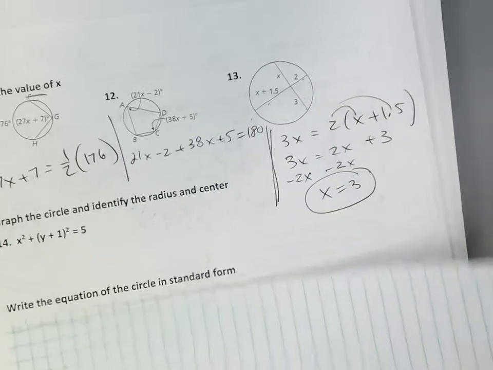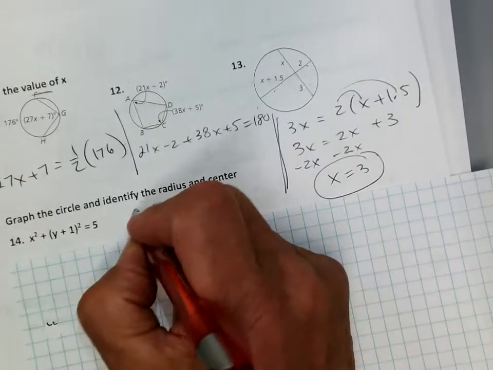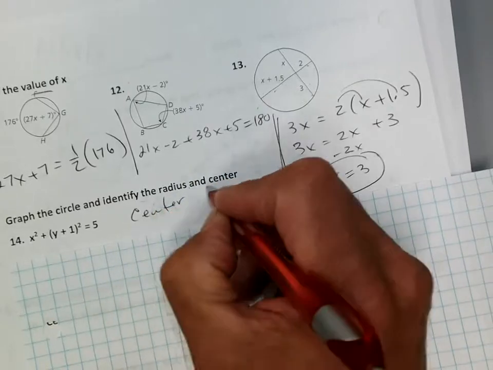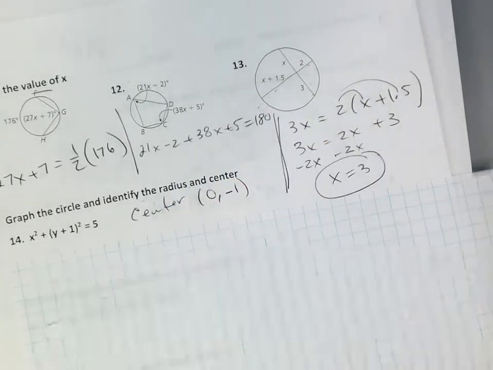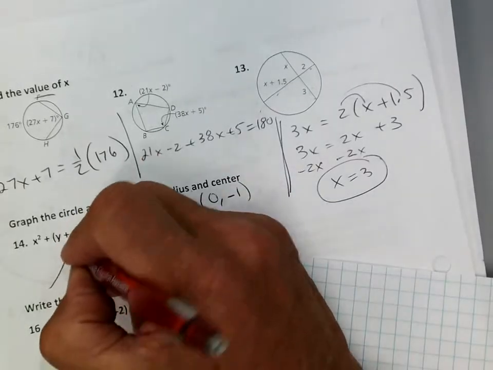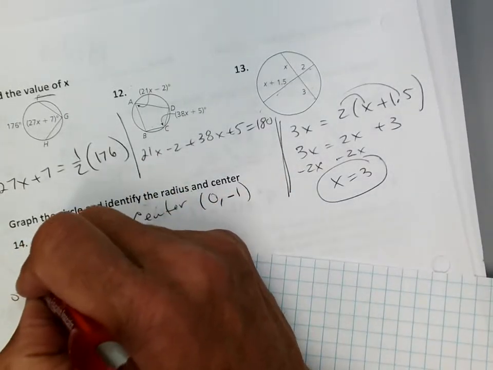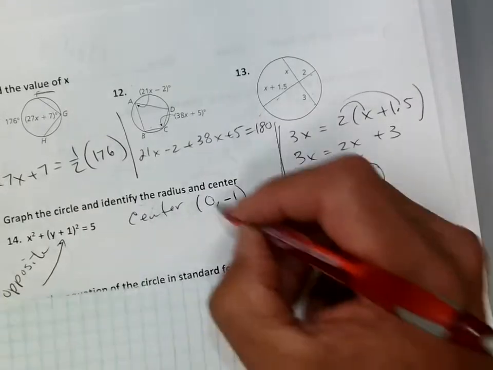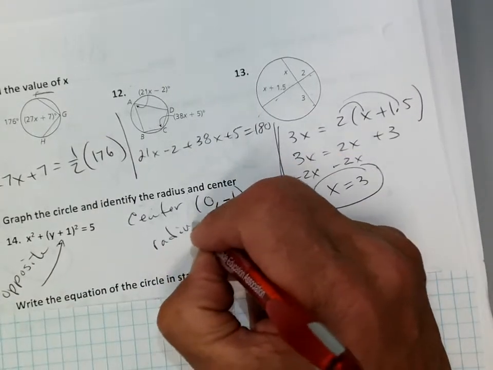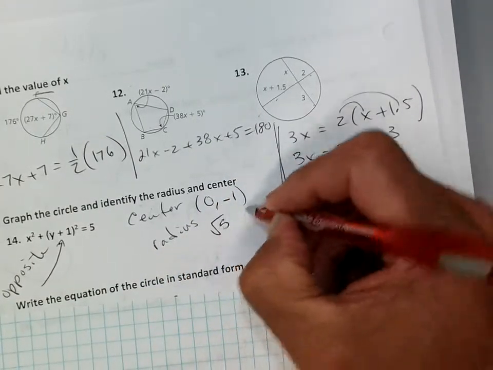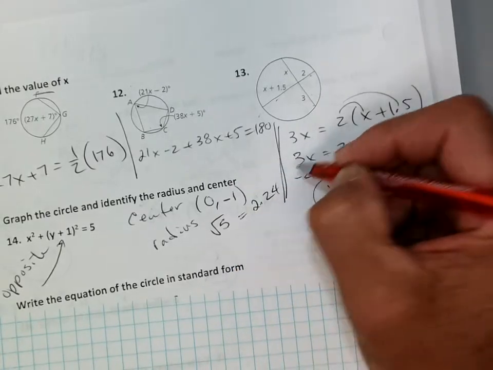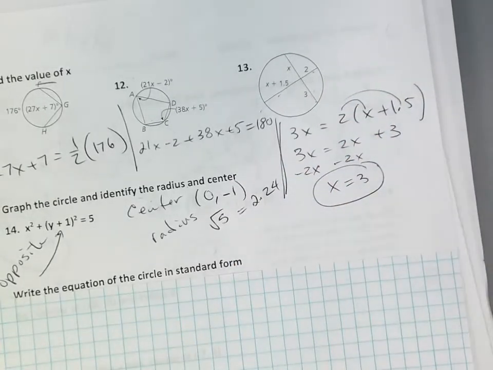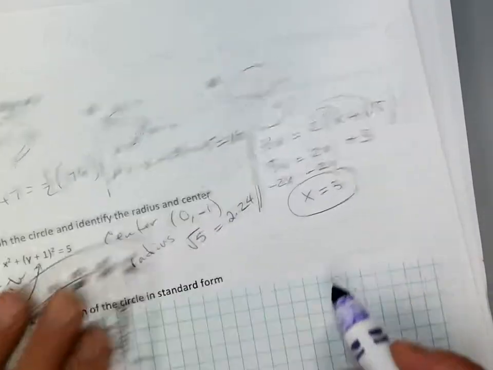All right, 14. So first of all, the center is at 0, -1. Okay, it's the opposite. Remember, it's the opposite. If you need to make yourself a note, opposite, right? And the radius is the square root of 5, which is about 2.24. Doesn't matter. So, I'm going to go ahead and graph it, right?